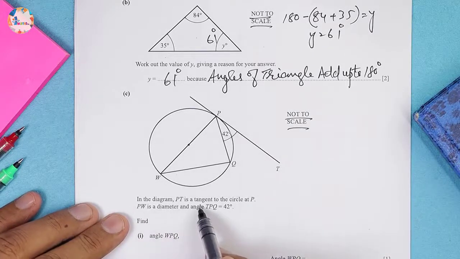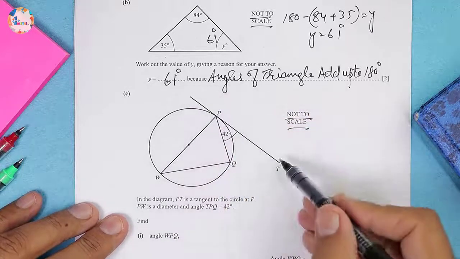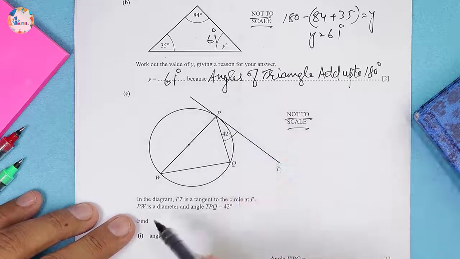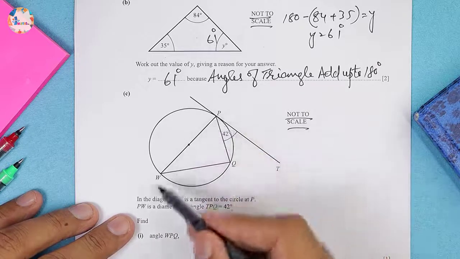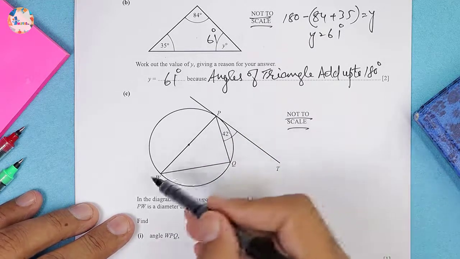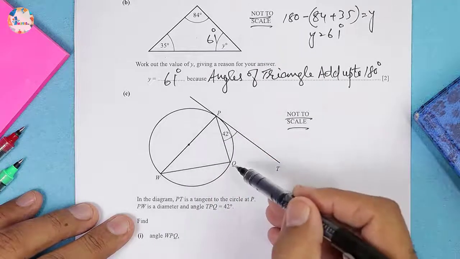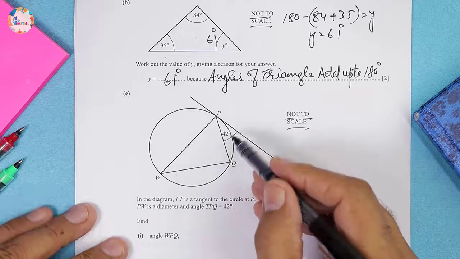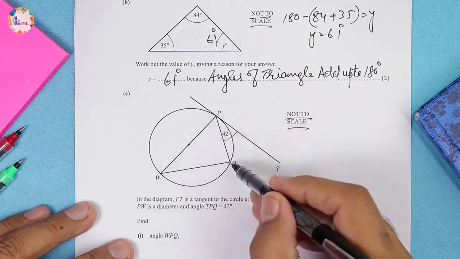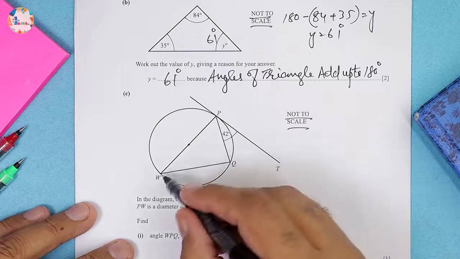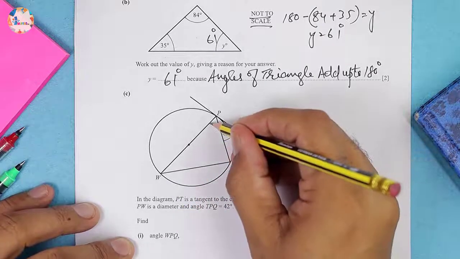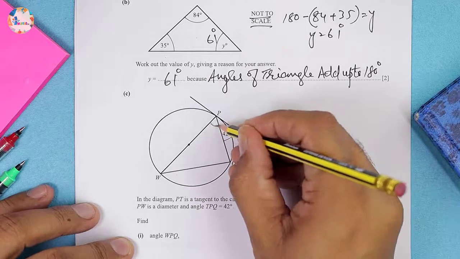In the diagram, PT is a tangent to the circle at point P. PW is the diameter, and the angle TPQ is equal to 42. Find the angle WPQ. This angle is WPQ. Basically, this angle will be required.